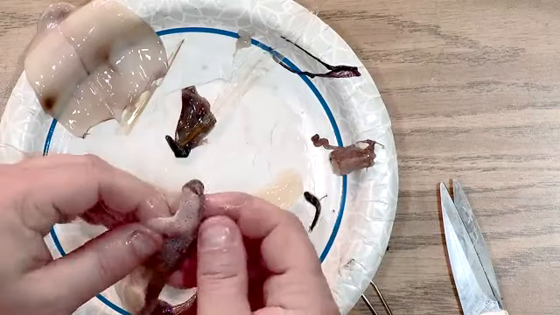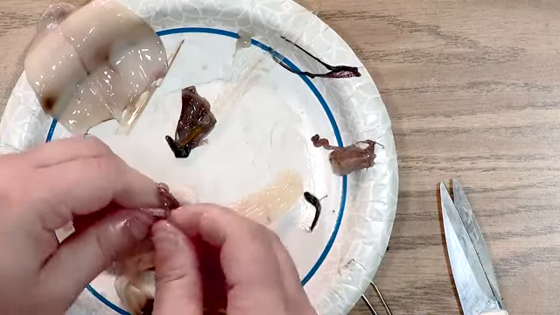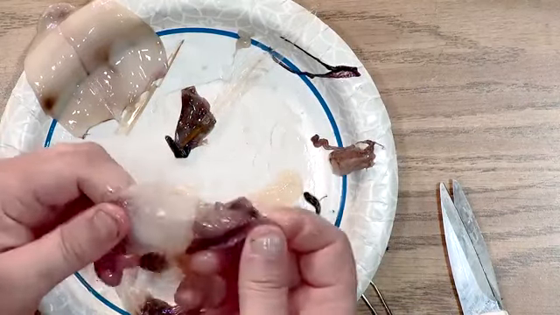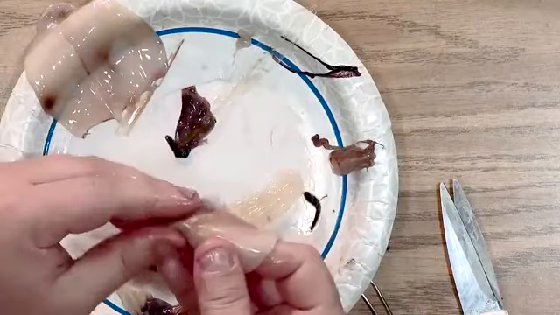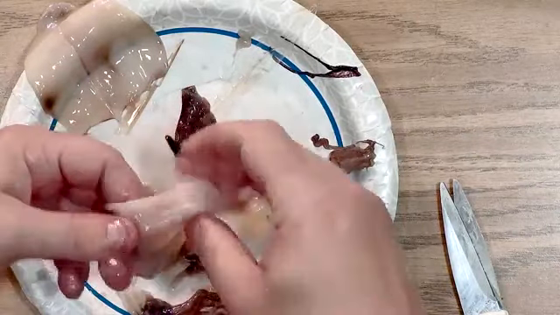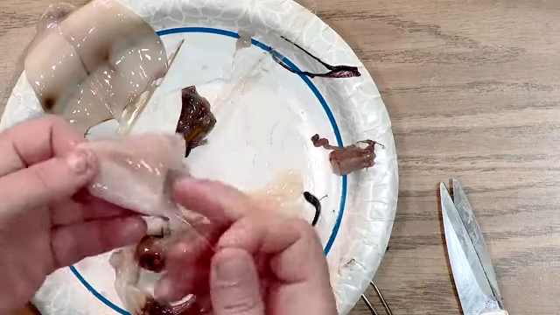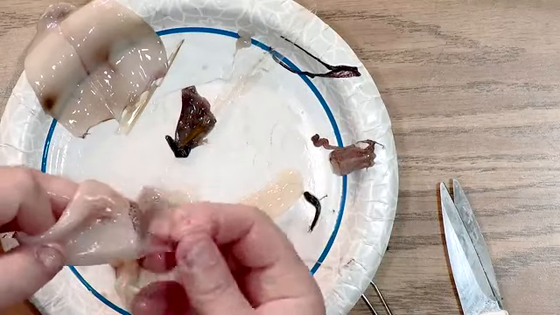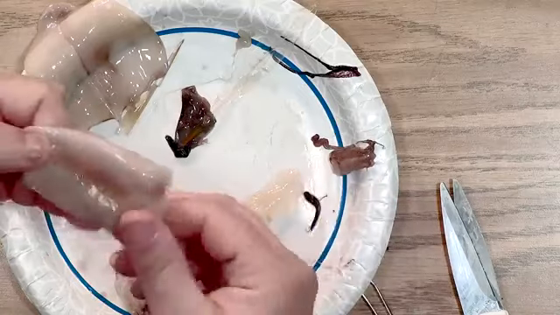So then, same thing. I can take off my fins here and my outer skin. Oh, this one doesn't want to give as much. And boom, I've got another clean mantle. Okay. Oh, it's sticking. All right.